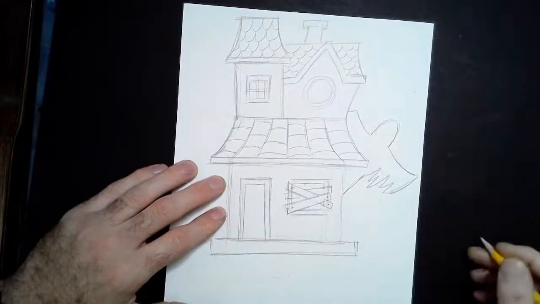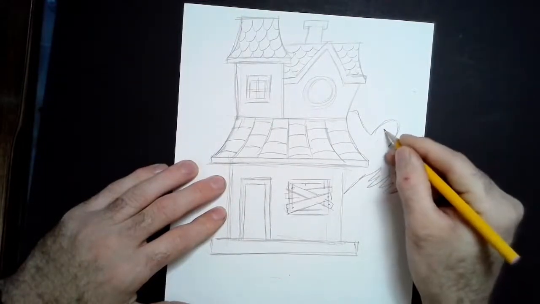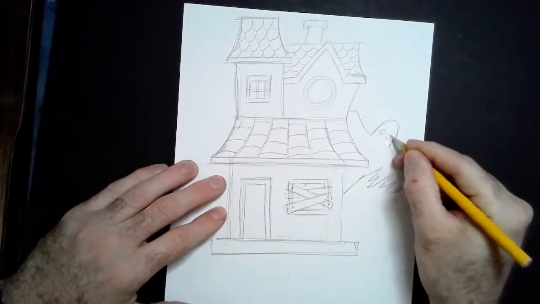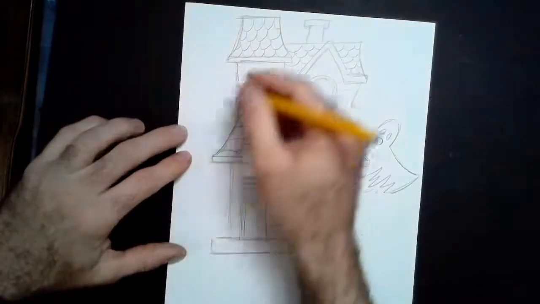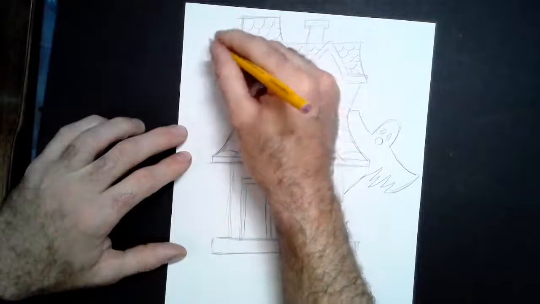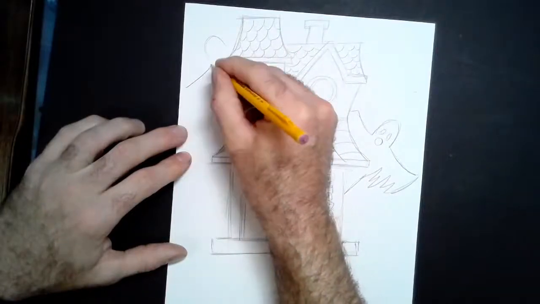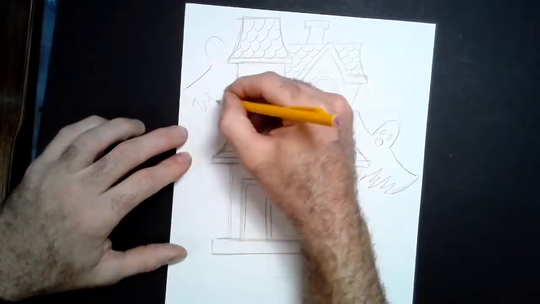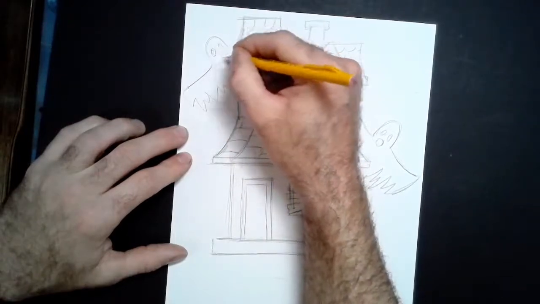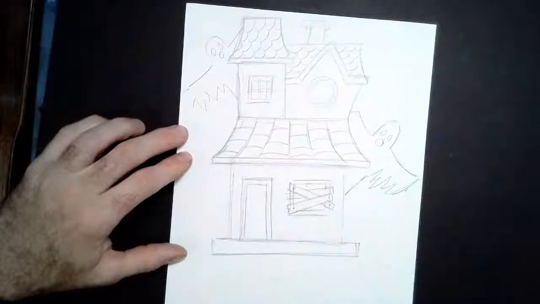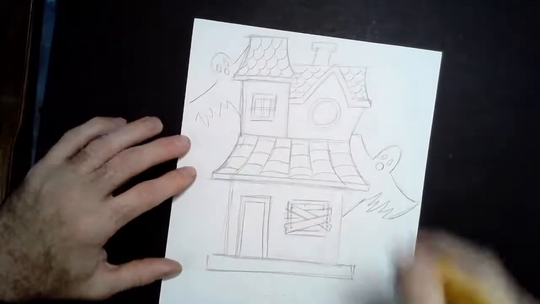Okay. So I've got this ghost floating out over here. Give him a couple of eyes and a wailing mouth. Nice big oval. And I'll give another ghost on this side too. A long curve, give him a jagged zigzag, and then pull it back in. Like that.